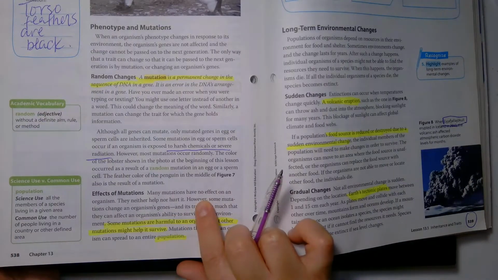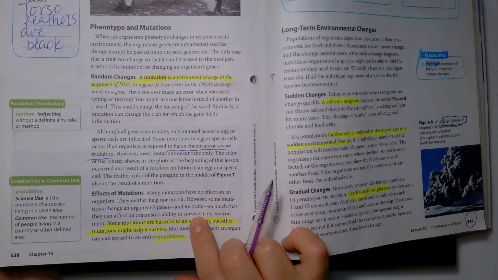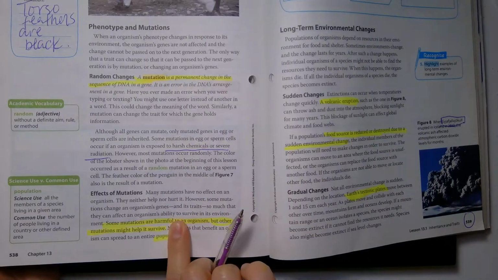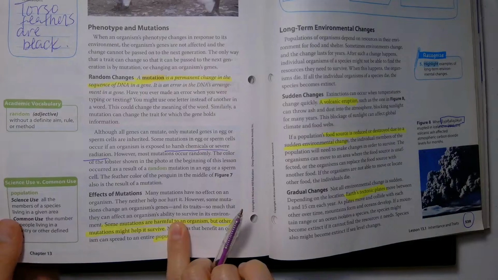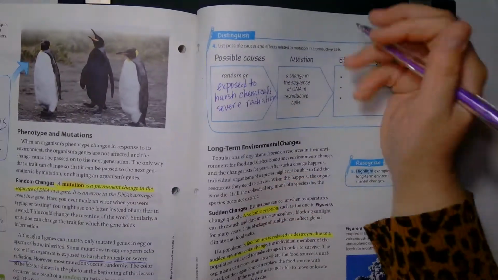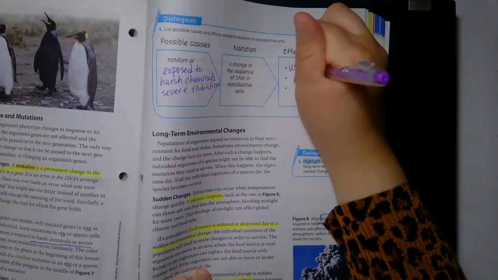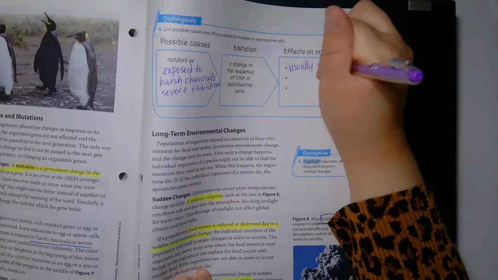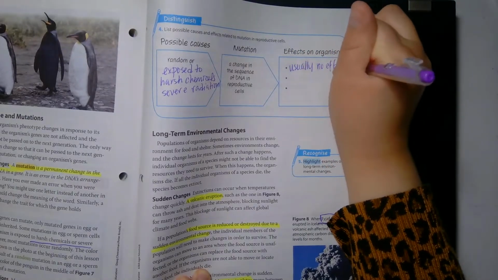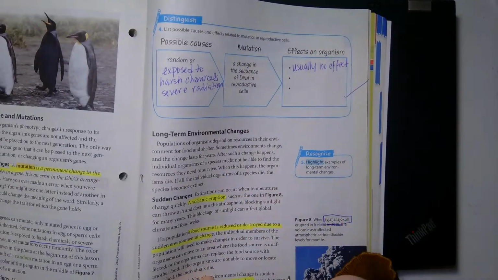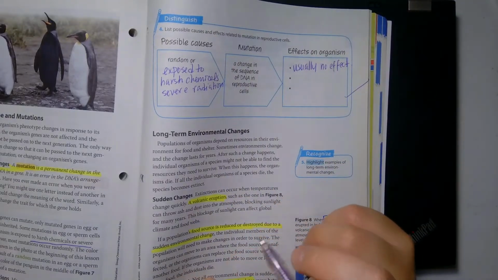Many mutations don't have it. So the effect is that it could affect its ability to survive. So the effect, so there's usually no effect. So we'll put usually none. Usually no effect.